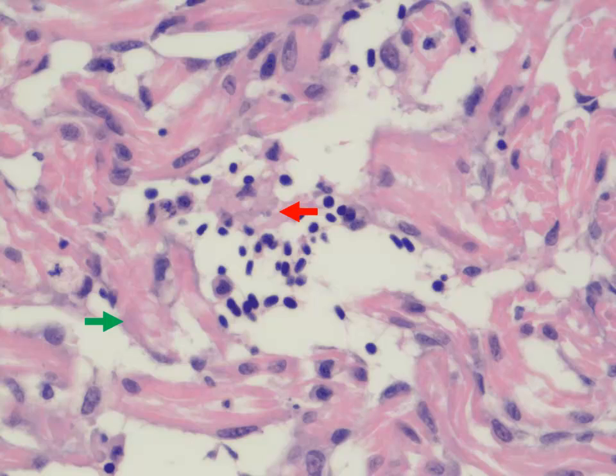Within sections of the atrium, there are scattered rod-shaped bacteria, highlighted in red. These are associated with thrombosis and hemolysis. There's also scattered degeneration of cardiac myocytes, highlighted in green. This is a consequence of bacterial toxin production. Endothelial cells are frequently hypertrophied.